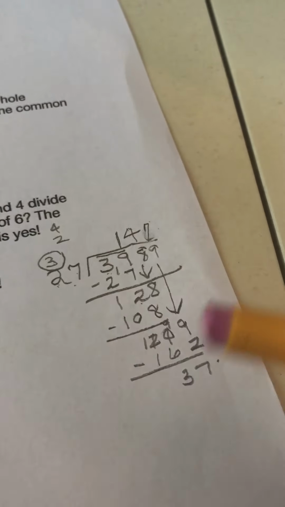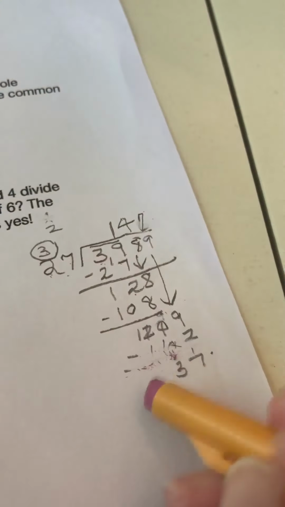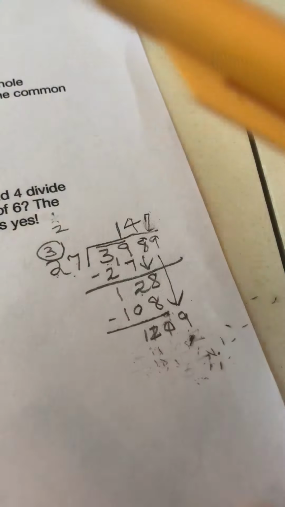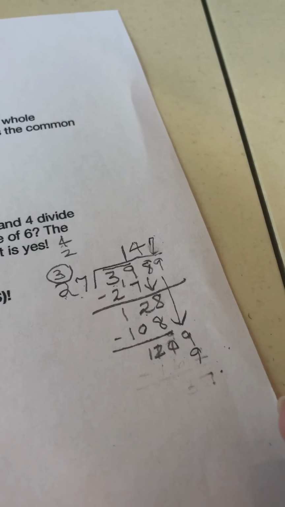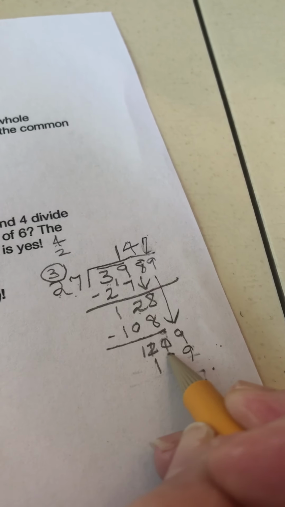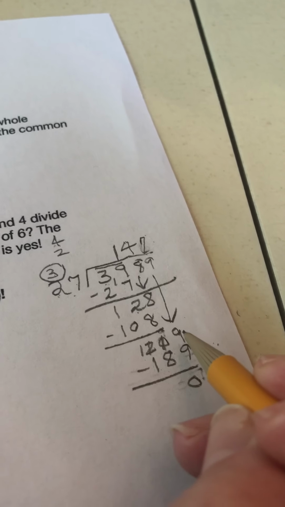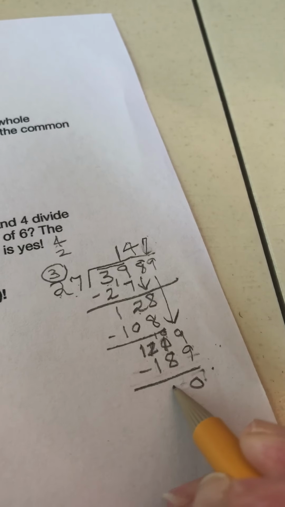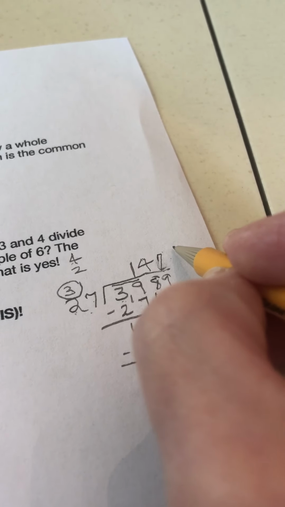Okay, so we're going to go back and erase this. Try to erase the carrying. Try to erase the numbers that went with it so you don't get confused. Okay, 7 times 7 is 49. Carry my 4. 7 times 2 is 14. 14 plus 4 is 18. That's 0. Okay, I'm going to have to borrow here, and this is going to become a 10, so that's a 2. Okay, remainder 20, so that's smaller, so that'll work, right?